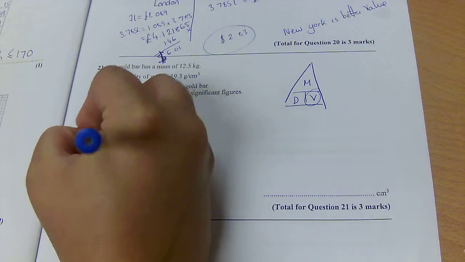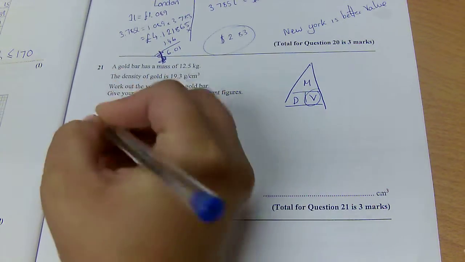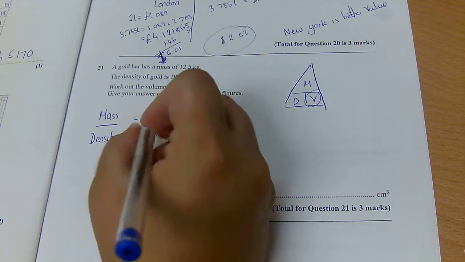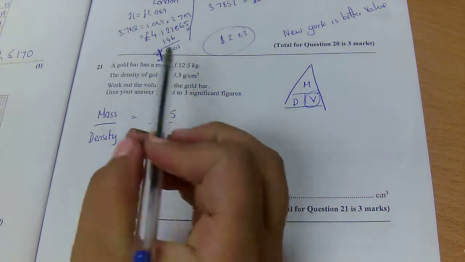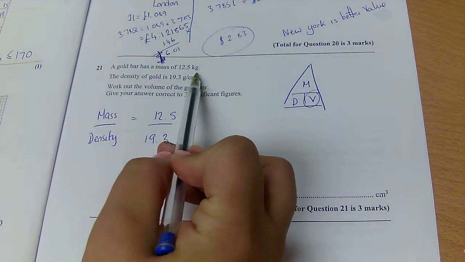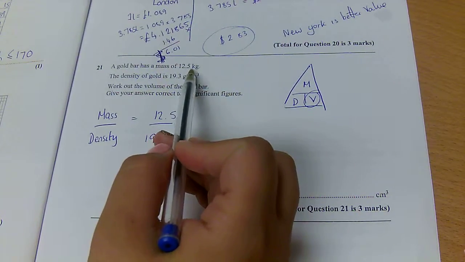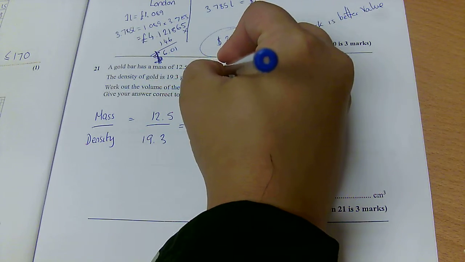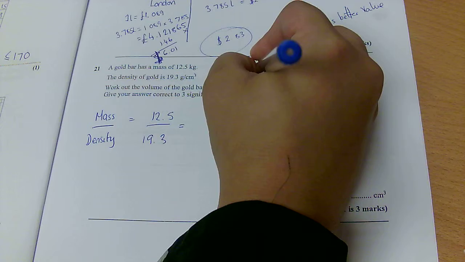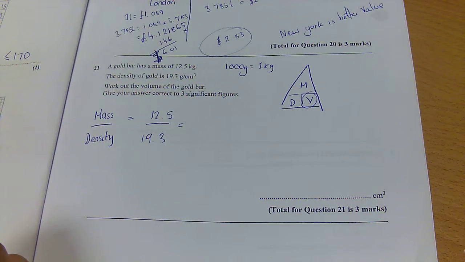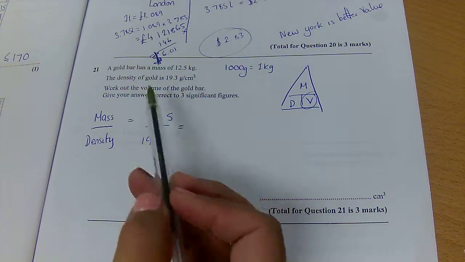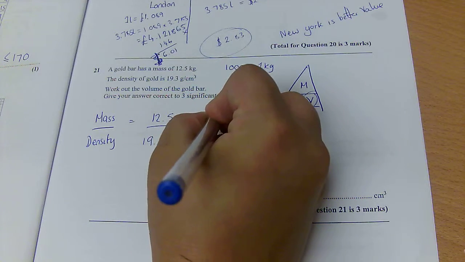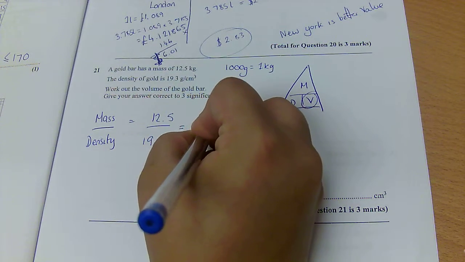So mass over density, which is, my mass is 12.5 kilograms, my density is 19.3 grams per centimetre cubed. Oh, hang on a second, because that's in grams and that's in kilograms. So I'm definitely going to have to change these so they're in the same units, and it's probably going to be easier for me to convert those kilograms. So if I write up here 1,000 grams equals 1 kilogram, that's going to get me that mark for converting the units. So 12.5, I'm going to times that by 1,000 equals 12,500. That looks slightly better.